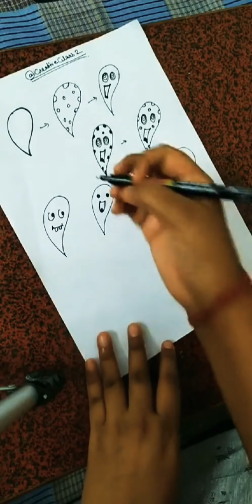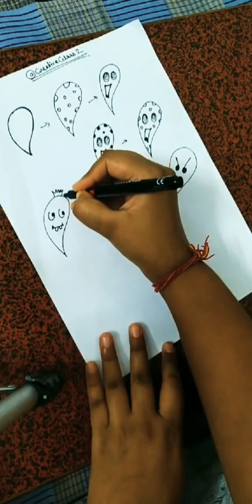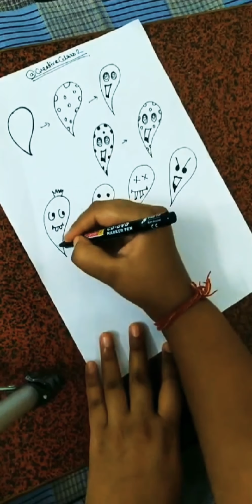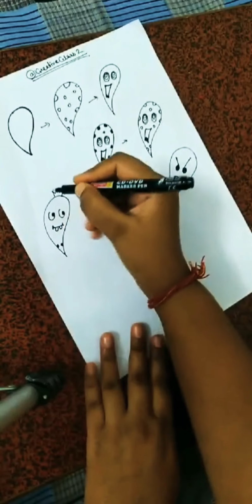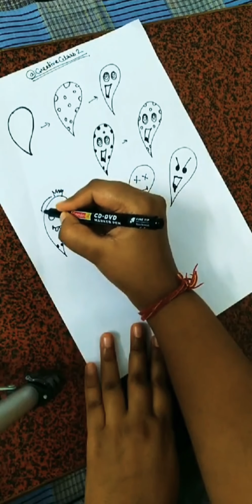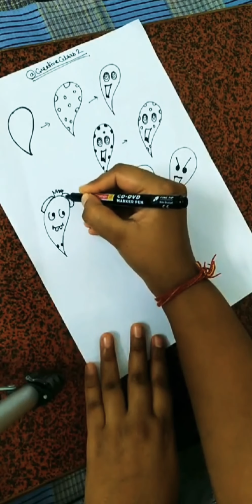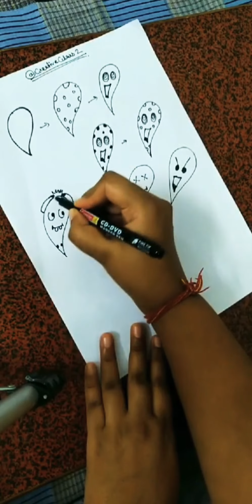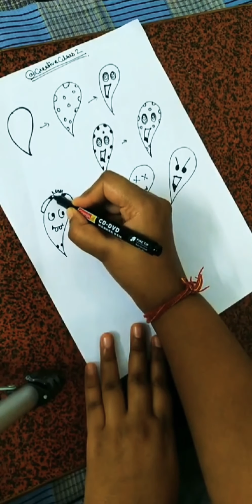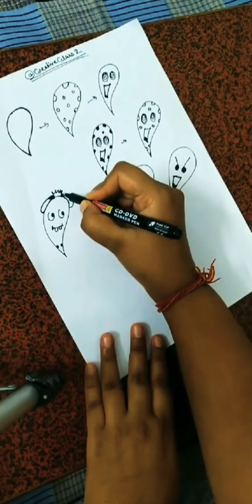Okay, now I'll add a different character or a pattern to this. You will see, with the help of only one shape I come up with so many elements for my doodle composition.